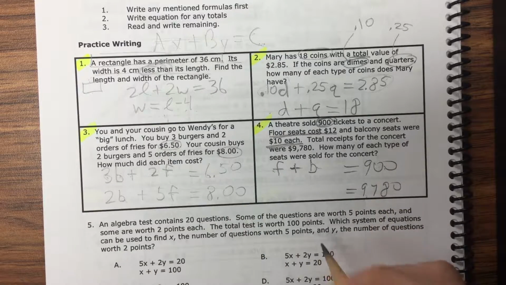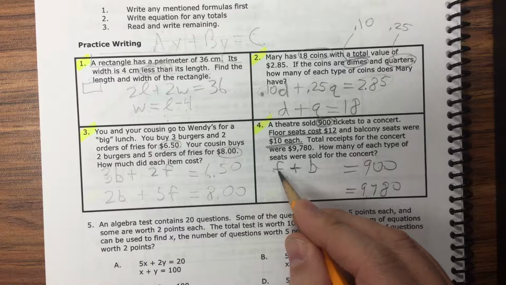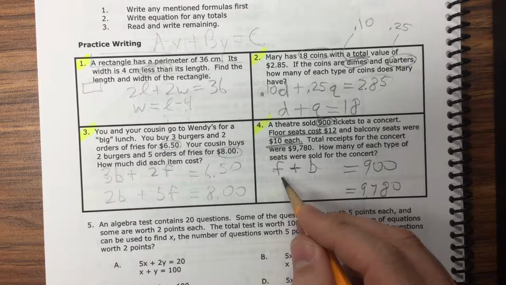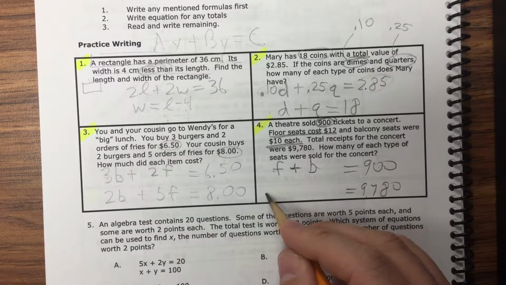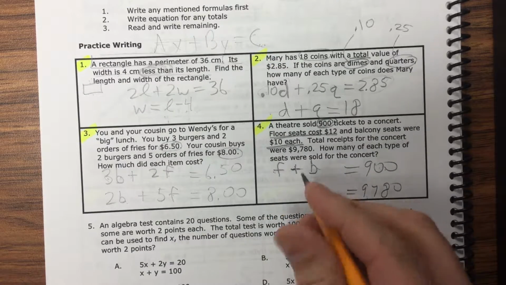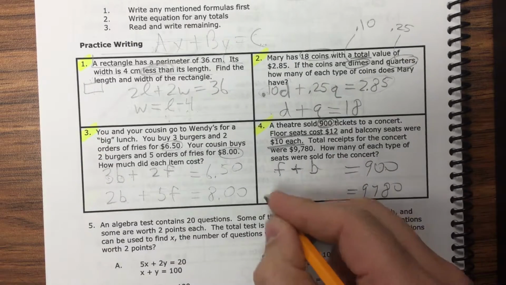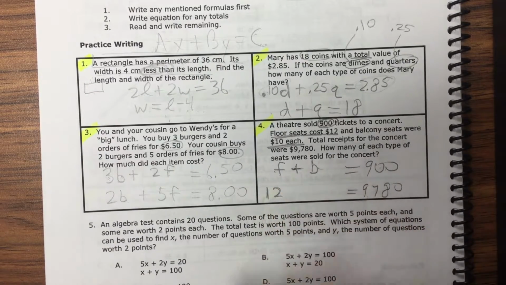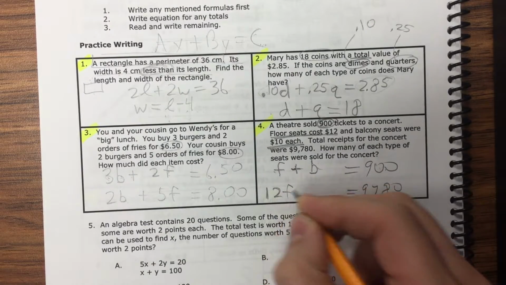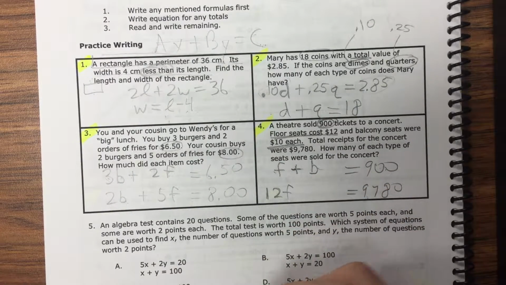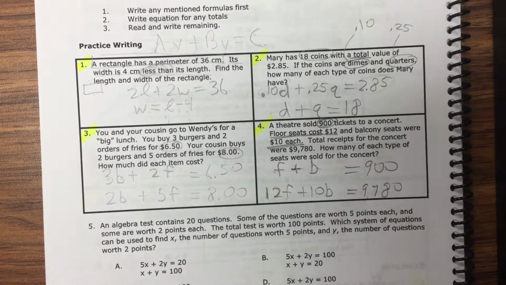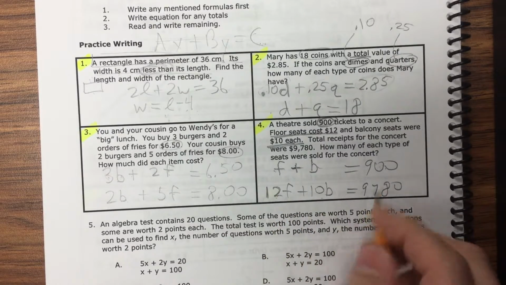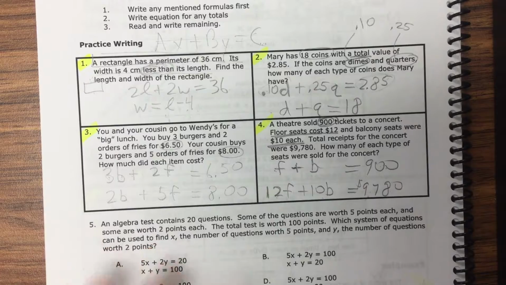Whereas in the second equation, you have to assign value to the floor tickets and value to the balcony tickets. So we know the value here. The floor tickets are $12. Okay, so $12 times all those floor tickets, it's going to give me all the money I made from the floor tickets. Plus $10 times all the balcony tickets is going to give me all the money I made from those. So money plus money will equal the money. All right, those are the examples. Go ahead and work on these.